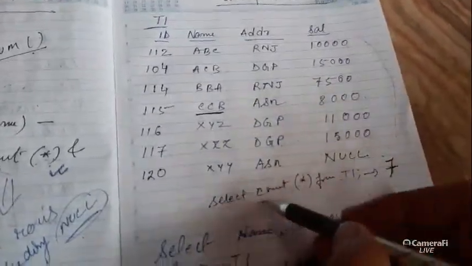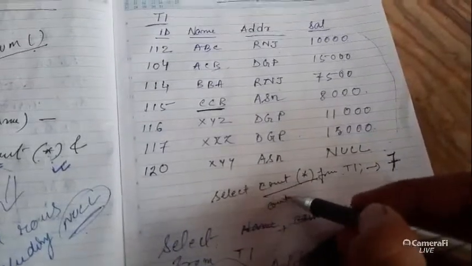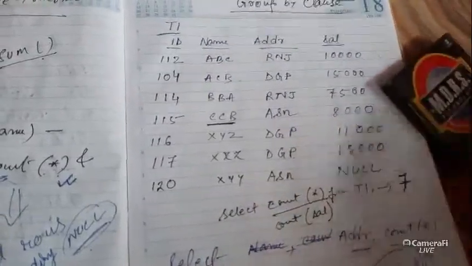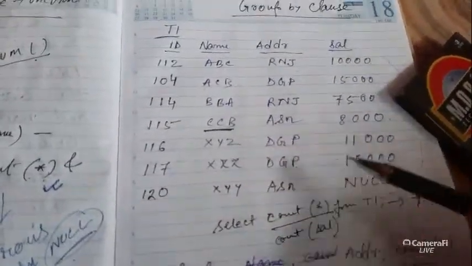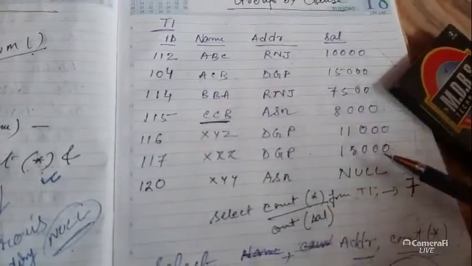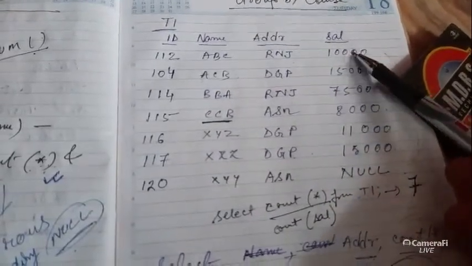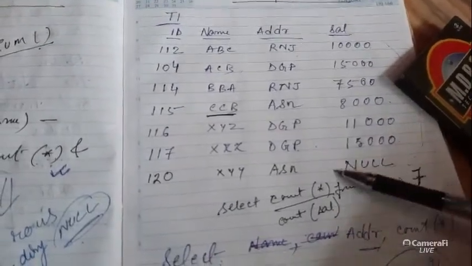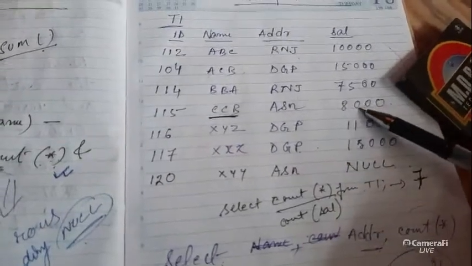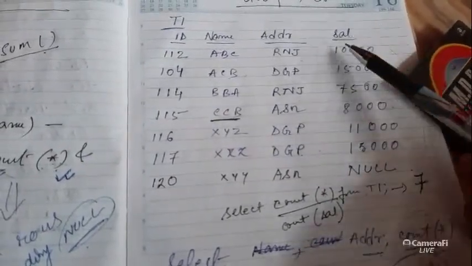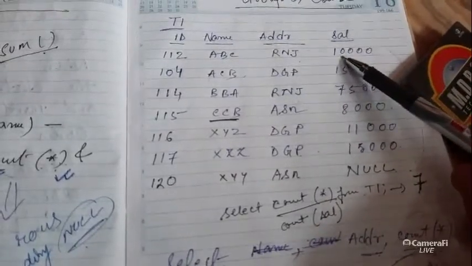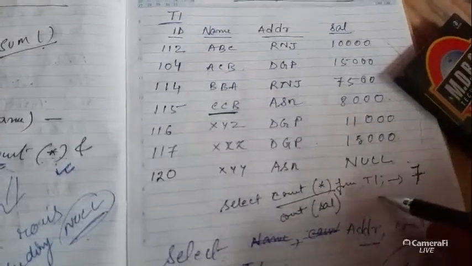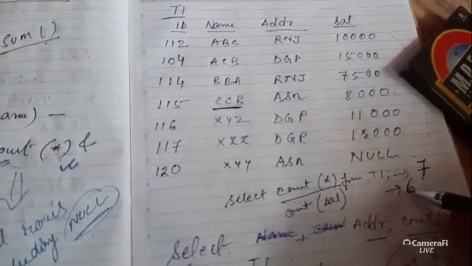But in place of count star, if you write only count and a column name, so what will be the value? In that case one very interesting thing will appear, that you can see when it will count the cell. So it will count like this way: 1 2 3 4 5 6. It will not count this null value. If null is present anywhere, then also it will omit that part. So simply it will count the not null values: 1 2 3 4 5 6, only 6. So in this case the value will be 6.